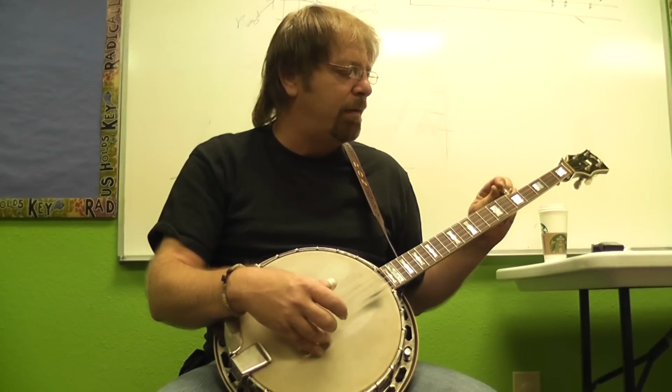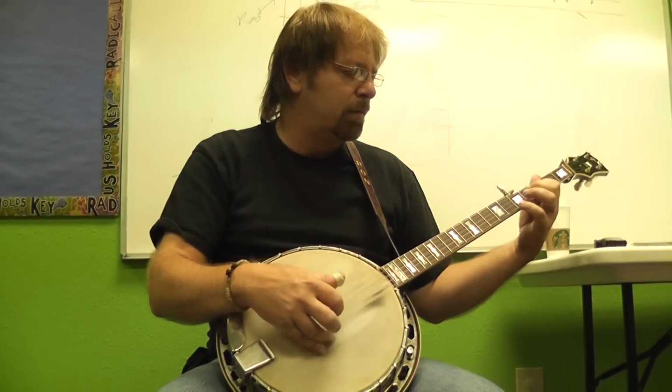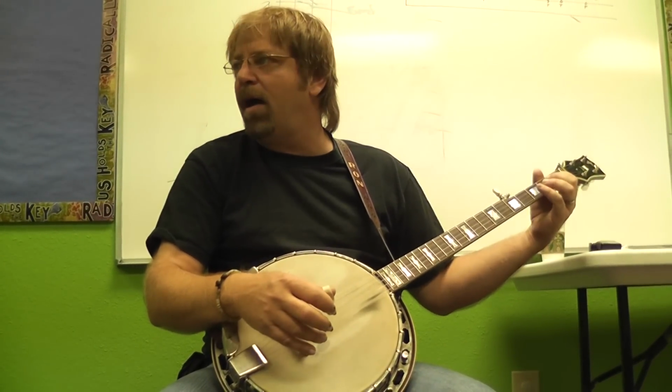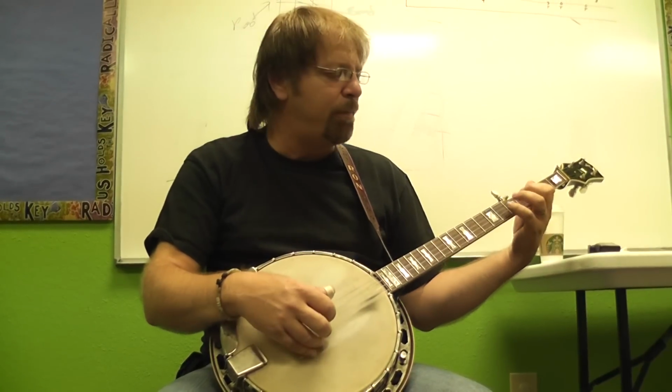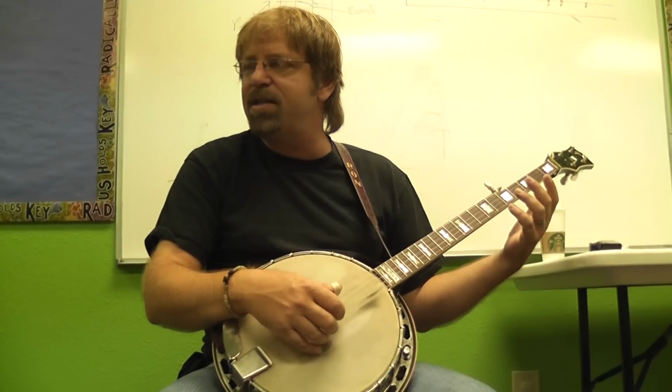If I play something like Blue Fiddler, I'll leave the capo off because my melody notes work out really good. Plus I've got a 4-chord change in that one.